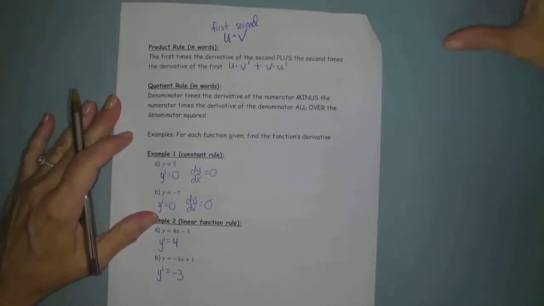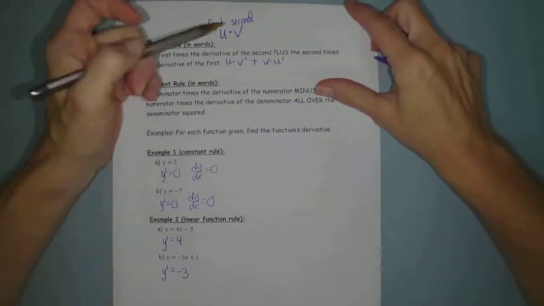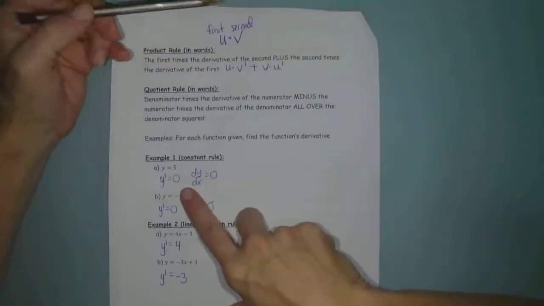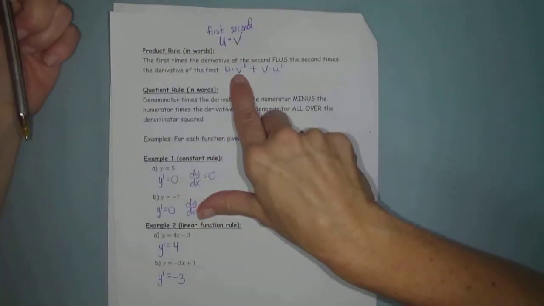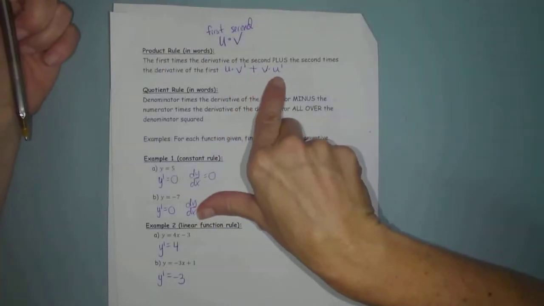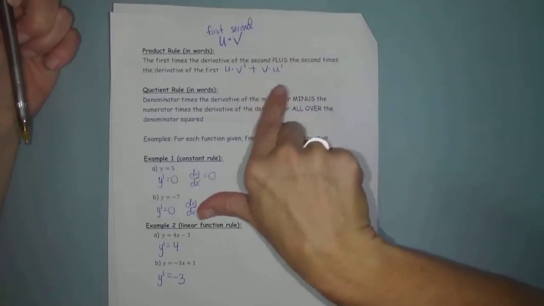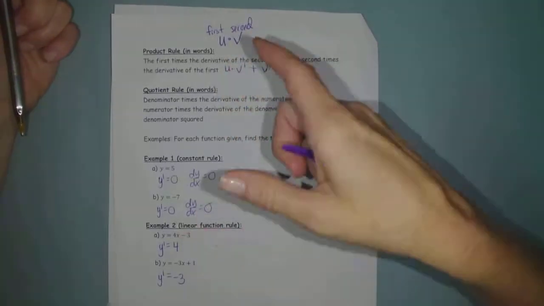And why they have to use u's and v's, I don't know, because they look the same to me, but make sure your v is really sharp. There it is. So if that helps you, first times derivative of the second plus the second times the derivative of the first, then use it. Okay, now back to the first page, the quotient rule.